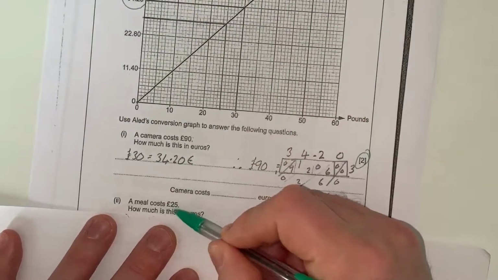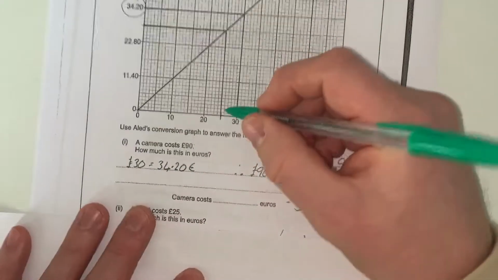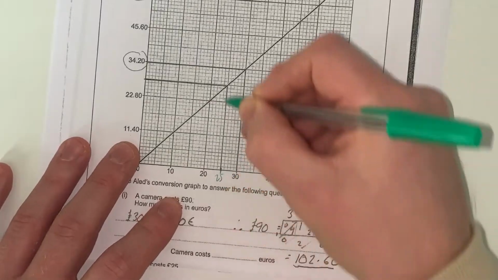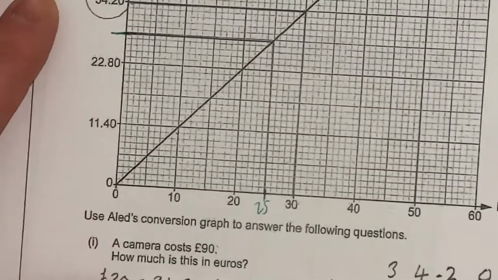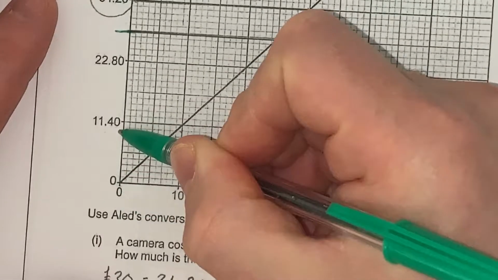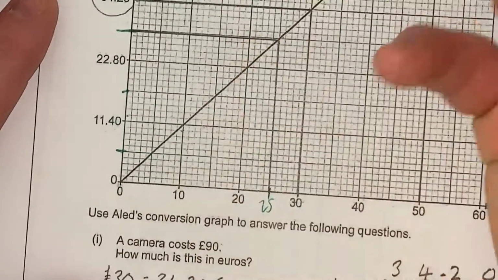The next one, a meal costs £25. How much is this in euros? So 25 is on there, but you've got to be really careful now. That's 25. What's that in between there? Well, the easiest way to find out your scale is look at what it started off from here, because it goes from 0, so up to £11.40. So then you know it's going up. These little 5 squares is half of £11.40.